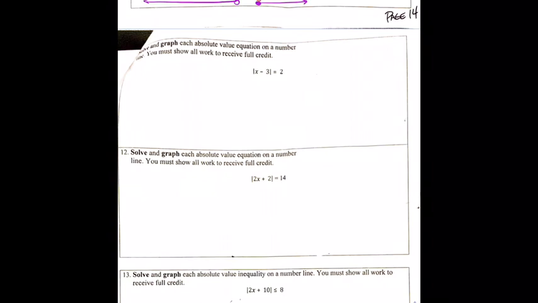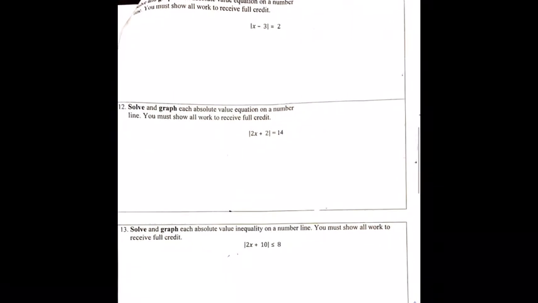Moving on to problem number 11. Here we move on to absolute value. Number 11 and 12 are very similar, and they're both absolute value equations. So we have an equal sign.